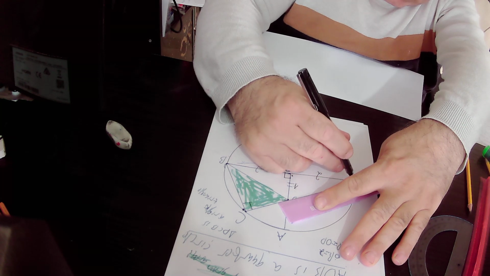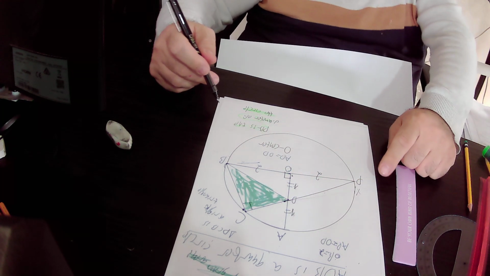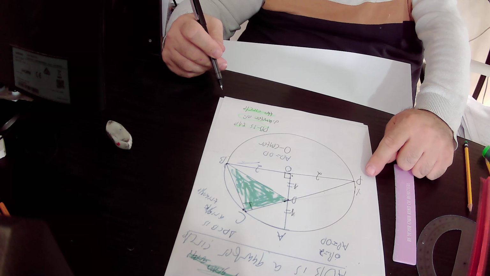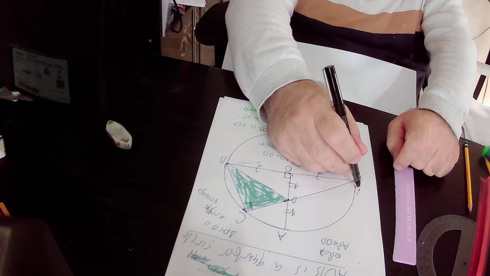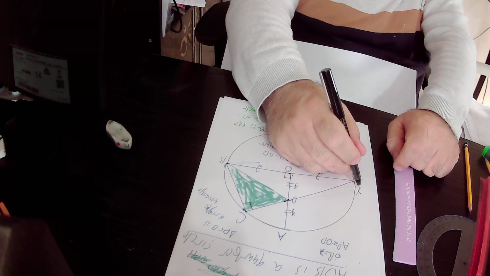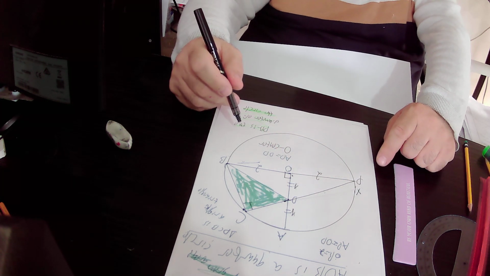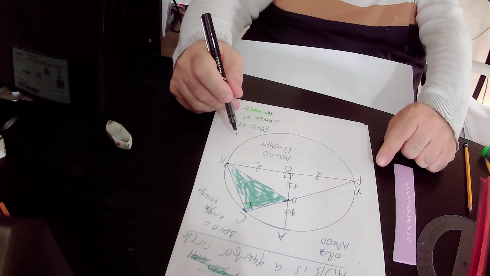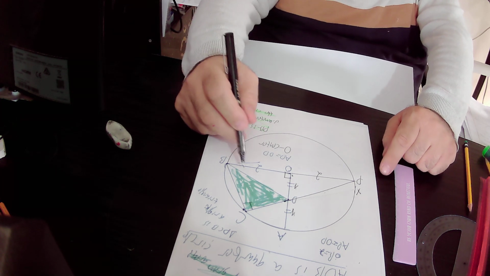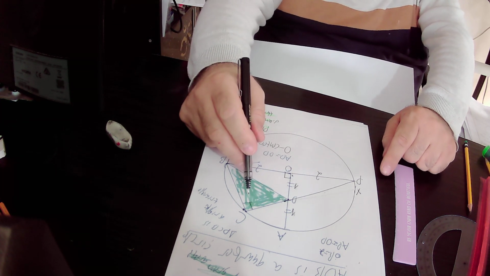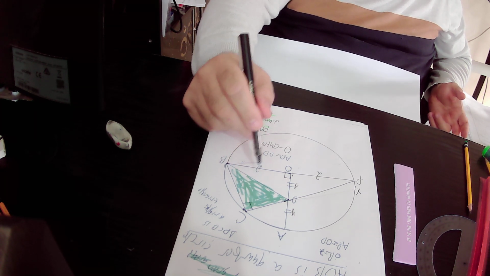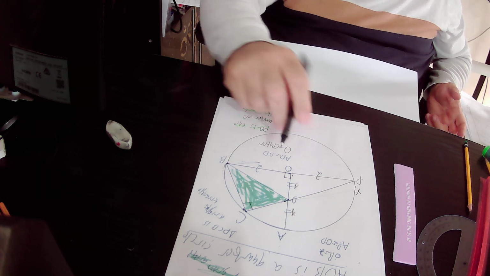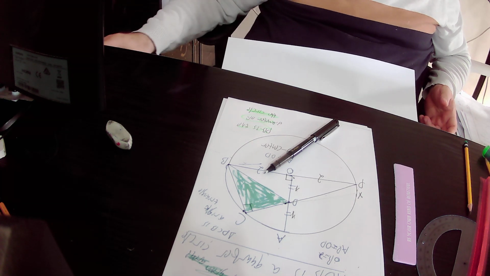Because according to our conclusion, point X must merge with point P. Okay? And in this way, we will avoid the contradiction. Why? Because we have here peripheral angle BCP that is equal to 90 degrees, and indeed it rests on the diameter of this circle that is PB. Okay?